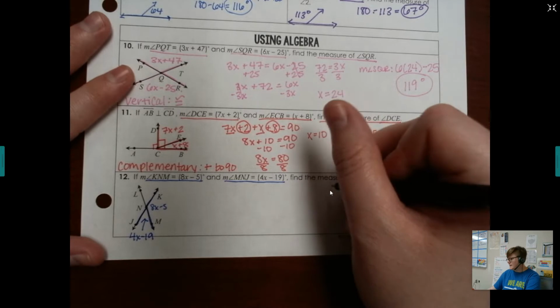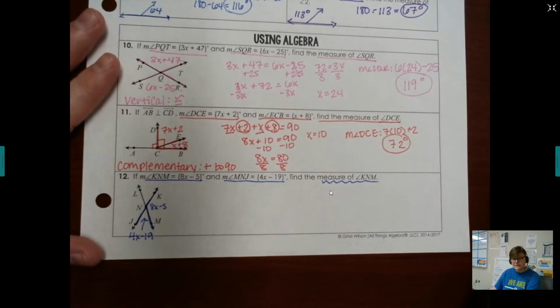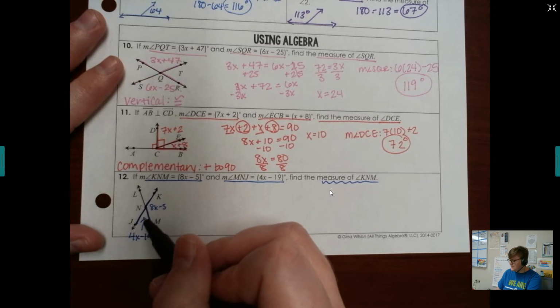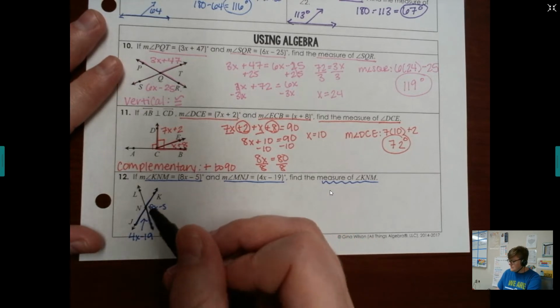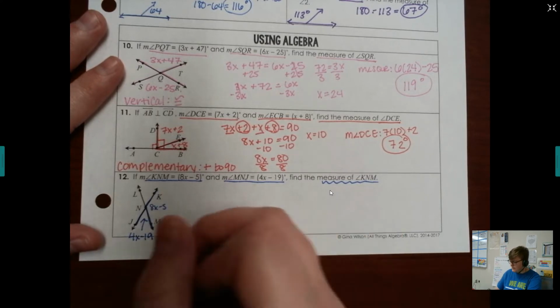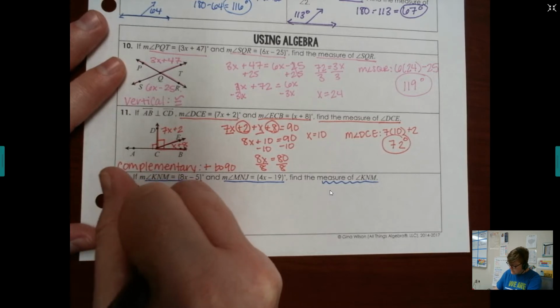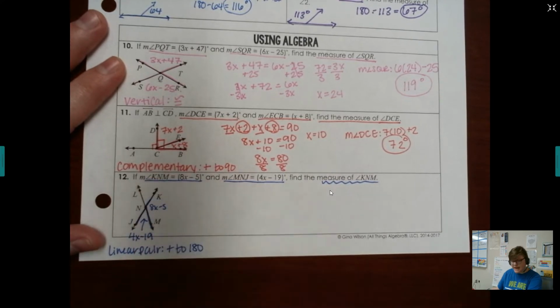Right, and we have to find the measure of angle KNM. So again, we want to make sure we're paying attention to those relationships because these two are not going to be equal. Notice that this one's a lot smaller than this one, and we do see that they make a linear pair. Together they form a line. So they should add up to 180.